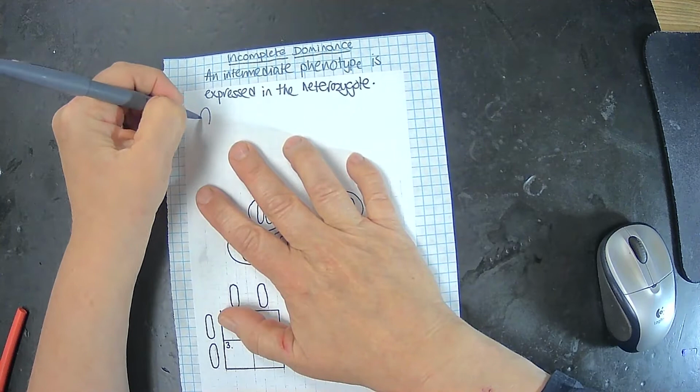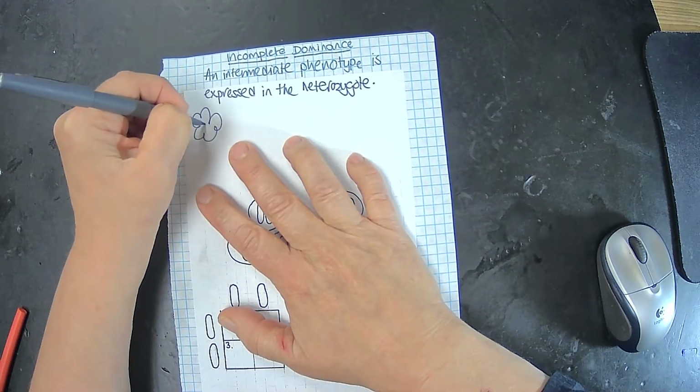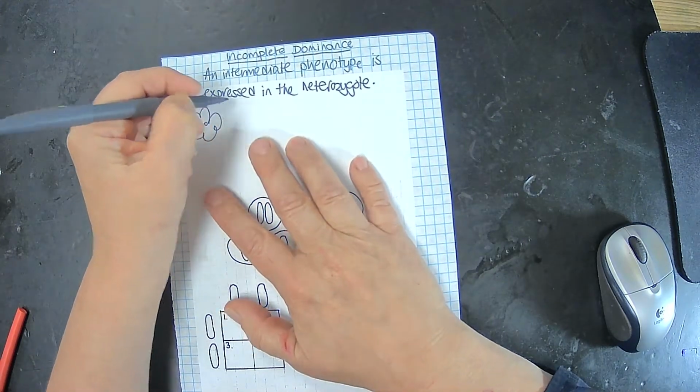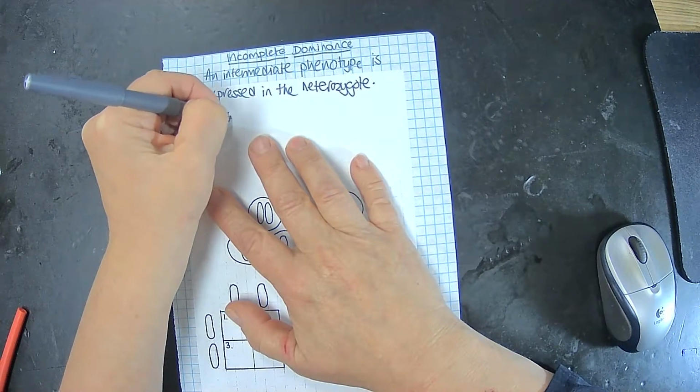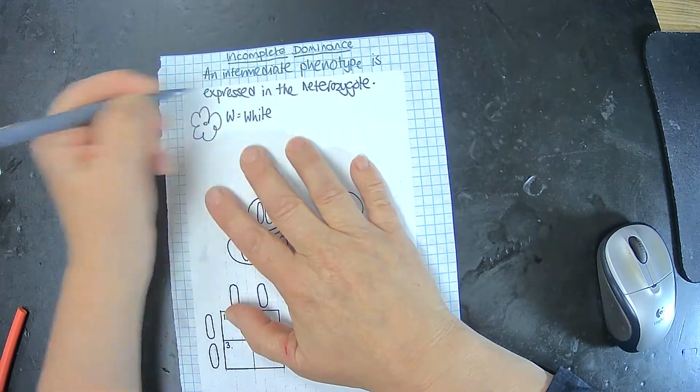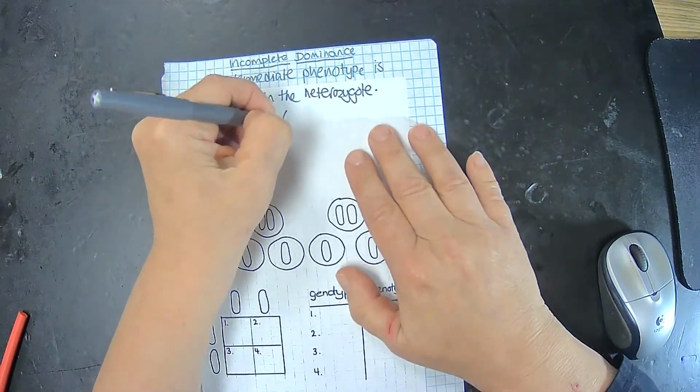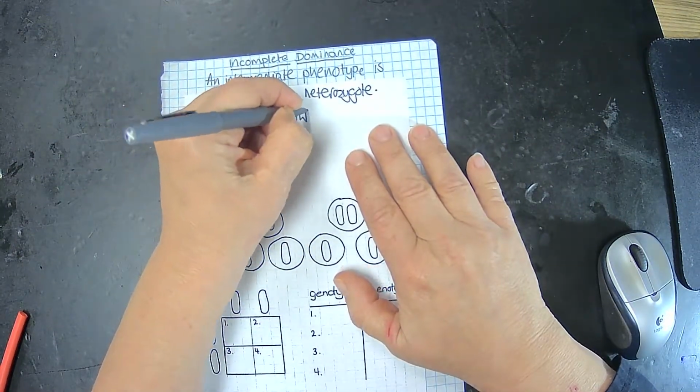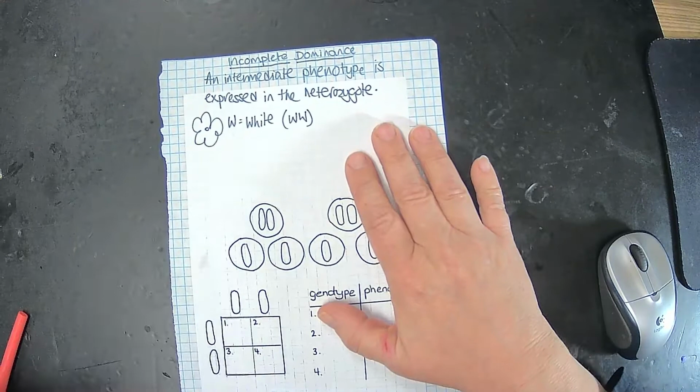So we know you can get white flowers. Okay, W equals white. So if I had the genotype big W, it is pretty obvious that I would be a white flower.